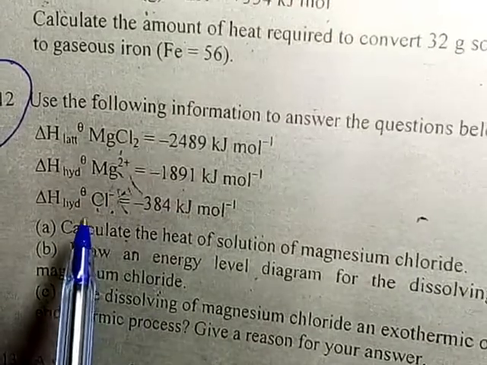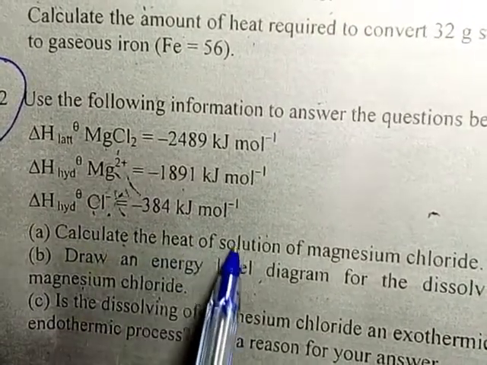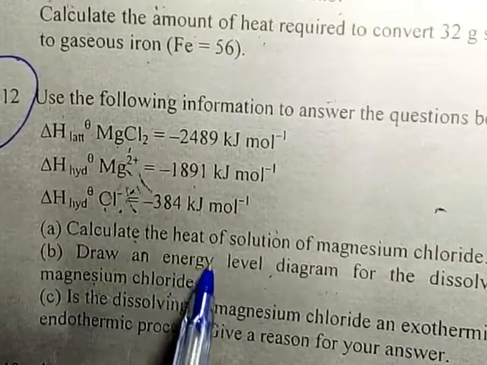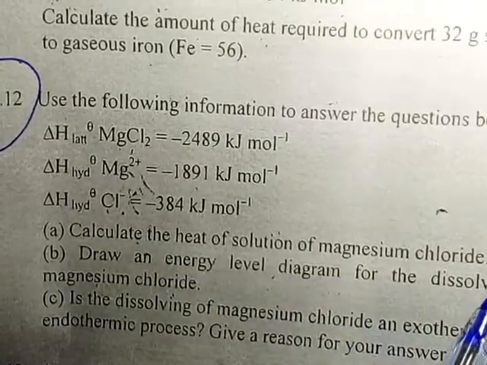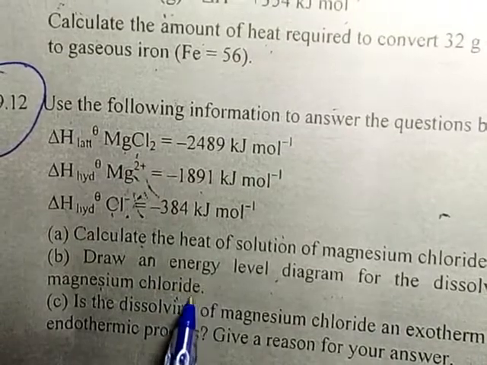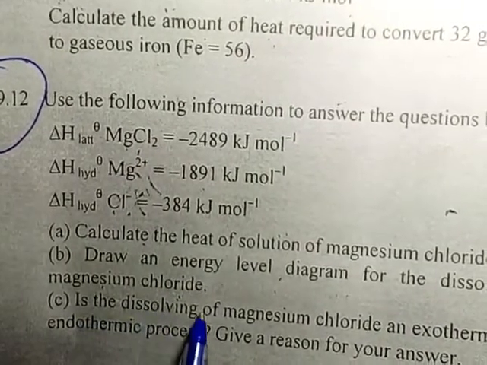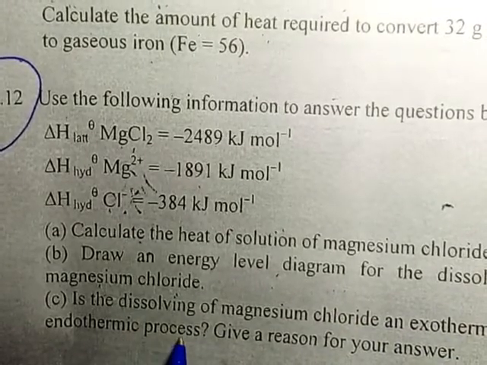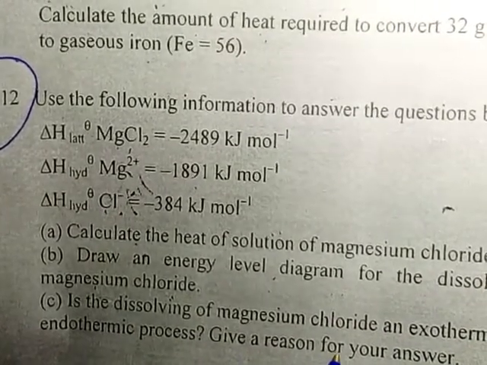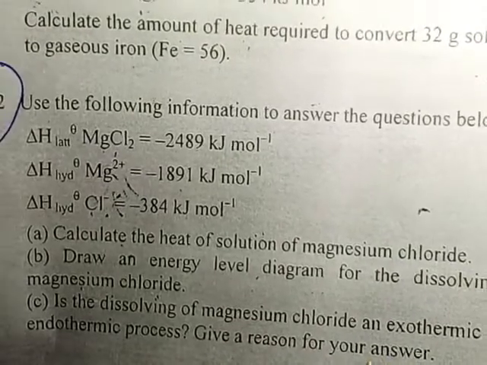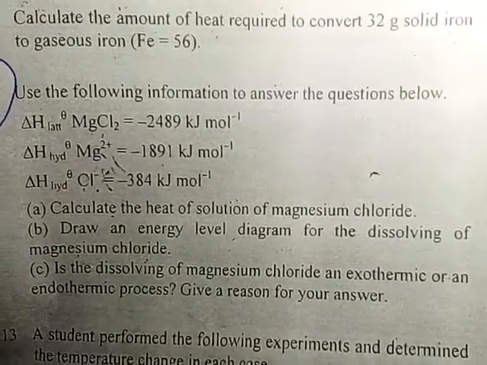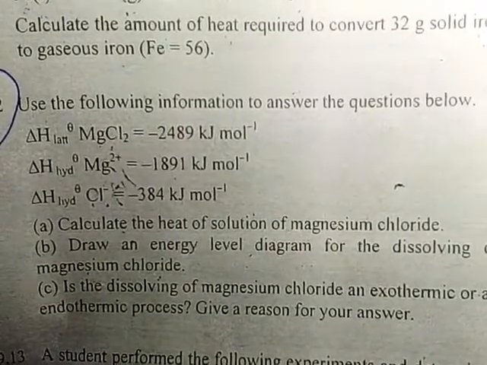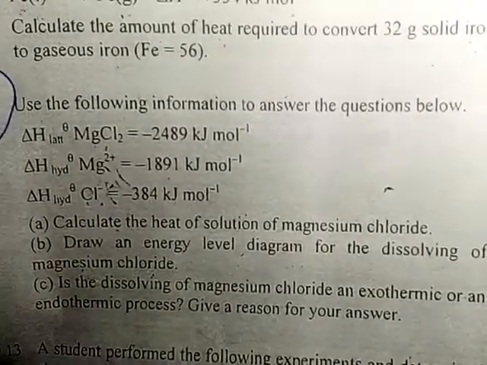The question is, calculate the heat of solution of magnesium chloride. Draw an energy level diagram of the dissolving of magnesium chloride. Is the dissolving of magnesium chloride an exothermic or an endothermic process? Give a reason for your answer. So this is the final question I want us to answer, and by doing this, I think you must have seen how these things are done.